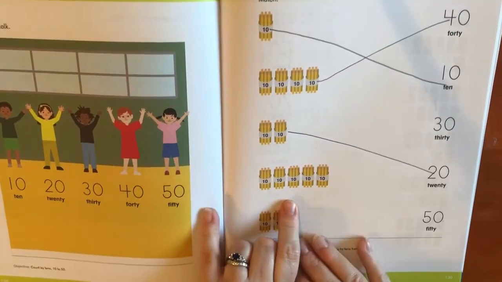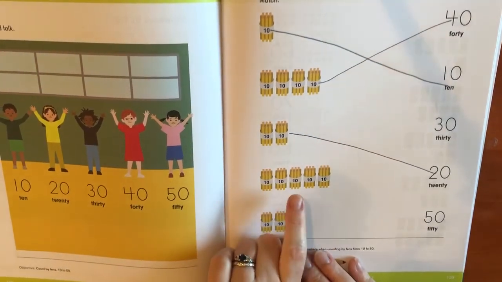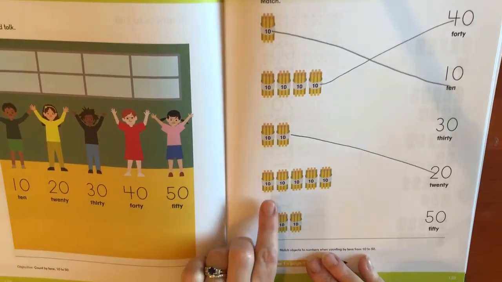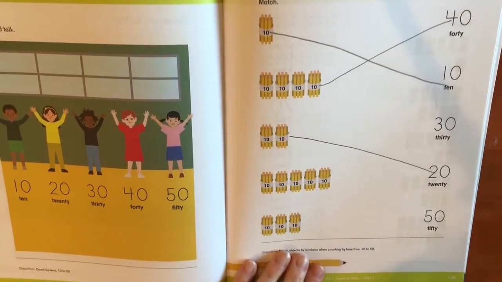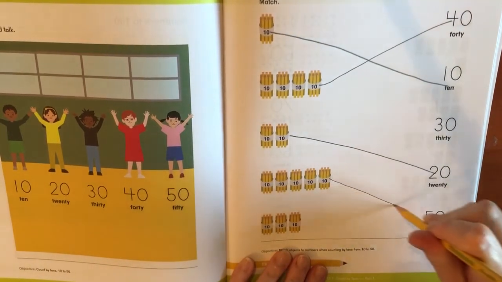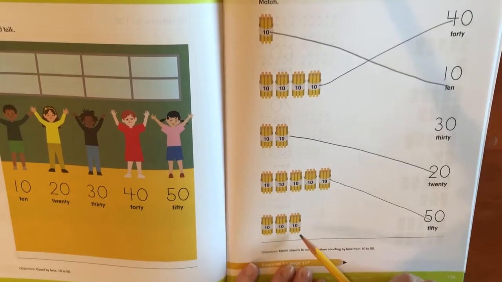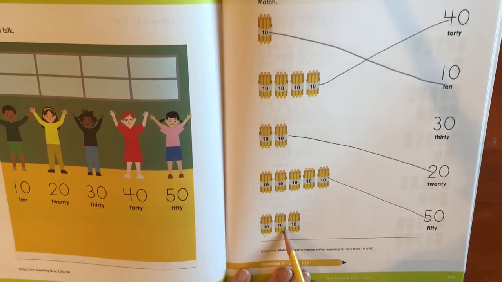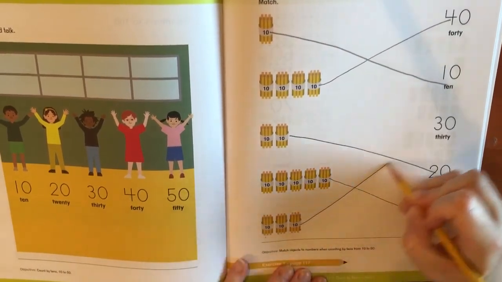Let's look at this next group. How many groups of 10 are there? 10, 20. Oh, wait. 1, 2, 3, 4, 5 groups of 10. Let's count by tens. 10, 20, 30, 40, 50. 5 groups of 10 and 0 ones. I'm going to draw a line down here on the number 50. And then my last one is 30. Let's look. Does it match? 10, 20, 30. 3 groups and 0 ones. Good.